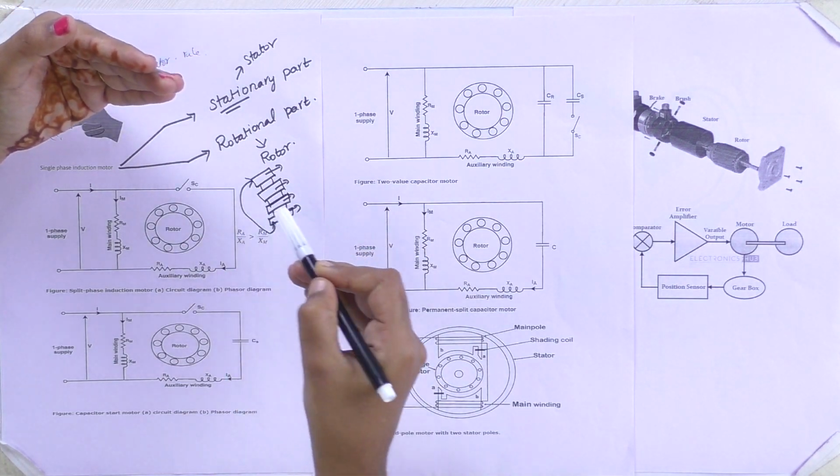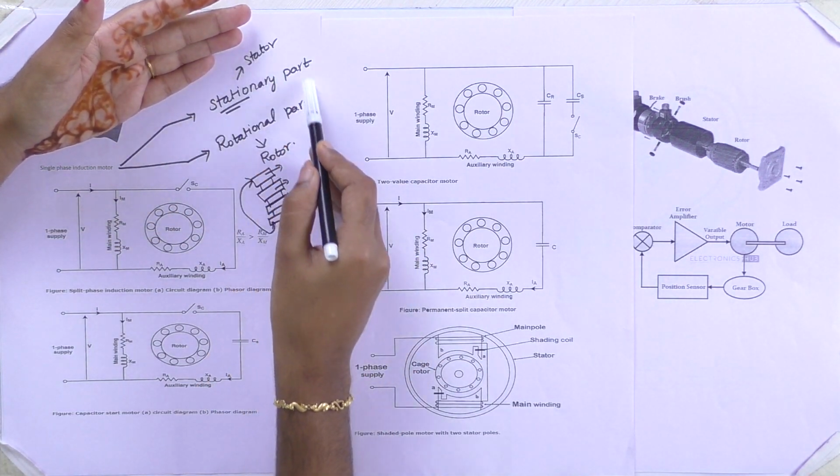If you insert this in the stationary winding and supply a single phase supply to the stationary part, your rotor will start rotating. So your single phase induction motor works on the principle of the double revolving field theory. It works based on the concept of electromagnetic induction, but the working principle is the double revolving theory. That is, a stationary flux and two rotating fluxes will be generated, and the two fluxes oppose each other. If they are equal, your rotor will be locked, that is, the torque generated will be too little to rotate the rotor.